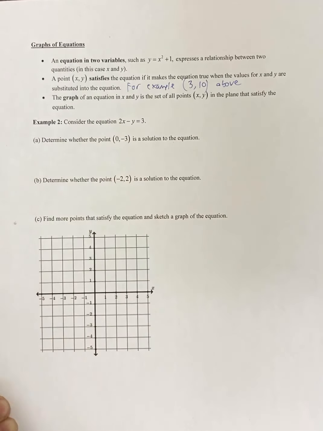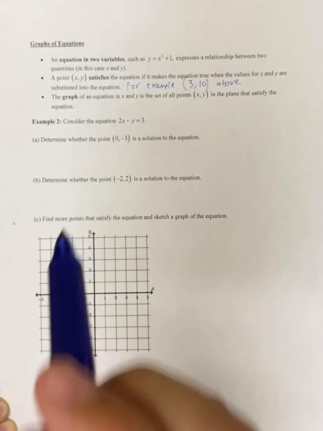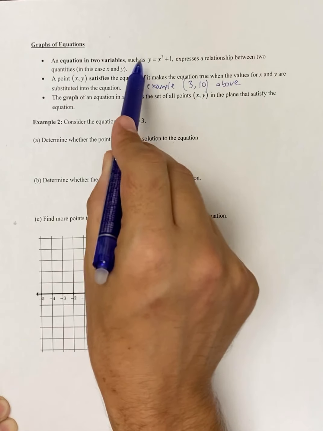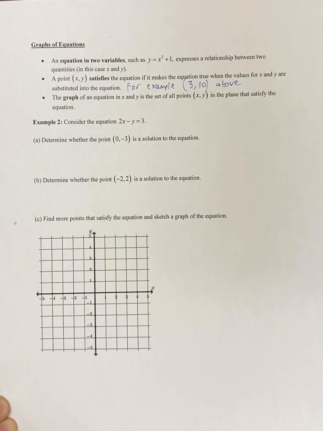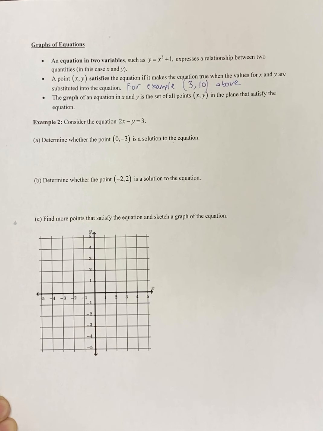So what the graph of an equation is, it's just in the xy coordinate system, you plot all of the points that satisfy the equation, and that shows the relationship among the x and y variables illustrated by this equation.